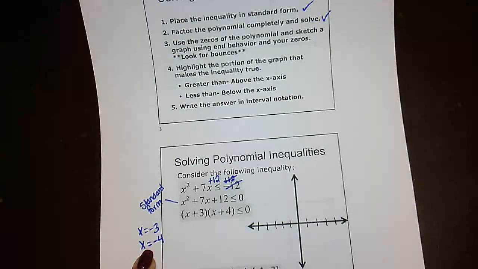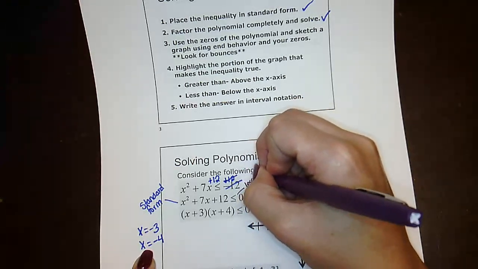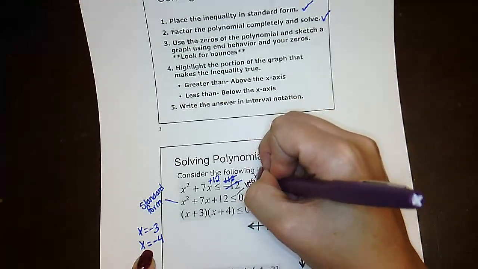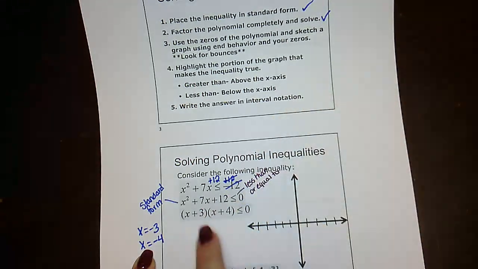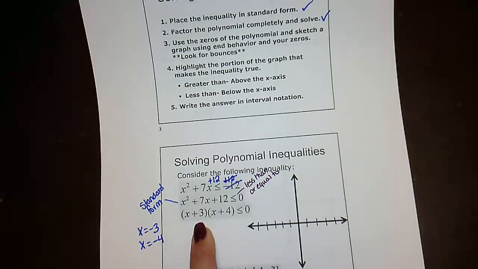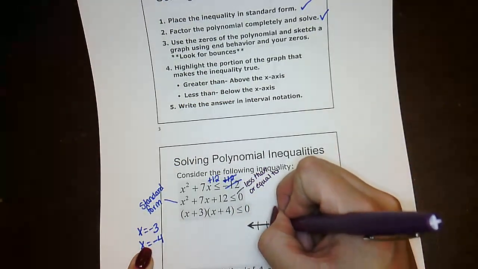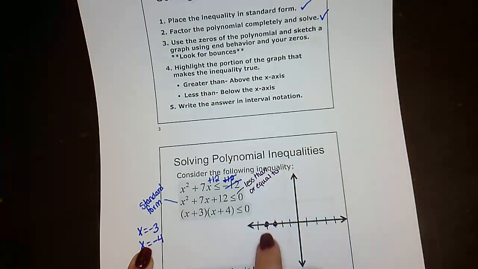Because this says less than or equal to, we just found out that when our graph is at 0, our x values are negative 3 and negative 4. And because it says equal to, we know that our solutions are at negative 3 and negative 4, and we're going to use closed circles because it says equal to.